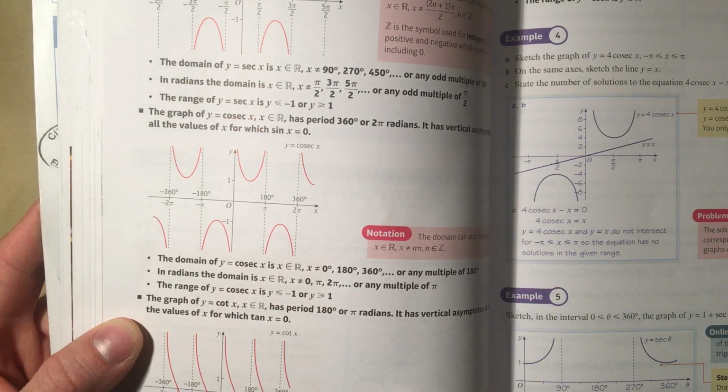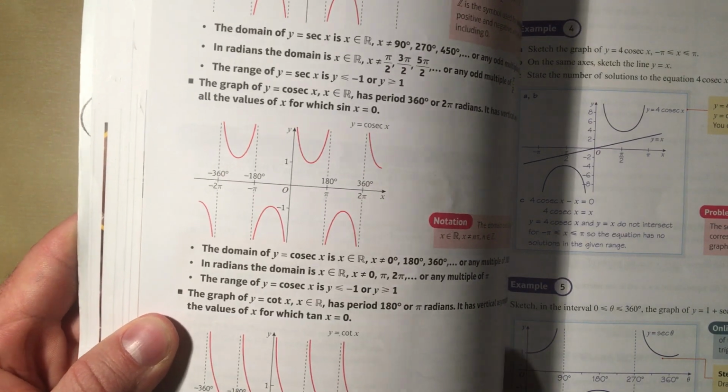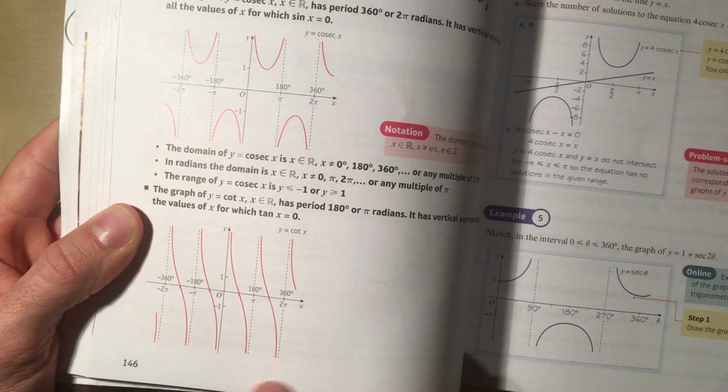Okay, so two separate parts of the range. Now, if you do the same argument with the tan graph, and you do 1 divided by the tan graph, you end up with this shape here for the cot graph. And I suppose it is a separate shape, so you might want to pause the video and have a go at doing this one yourself.